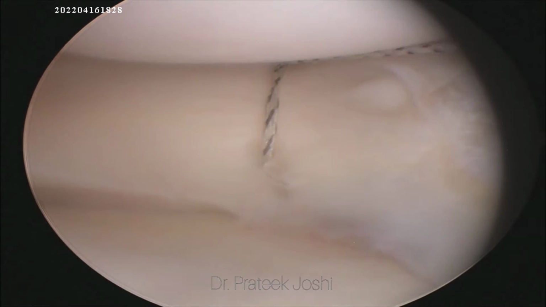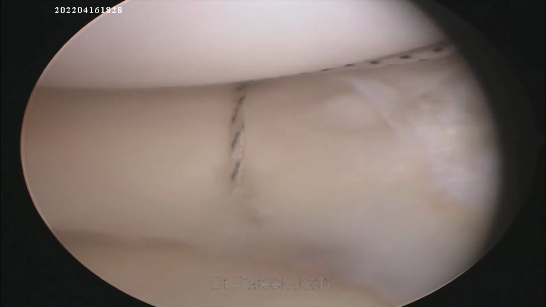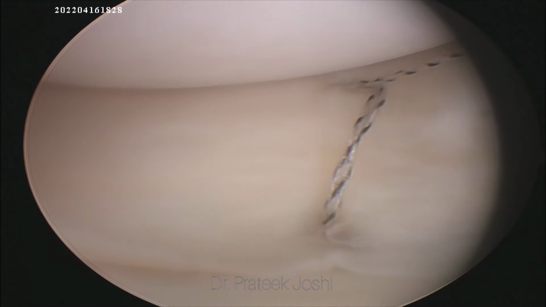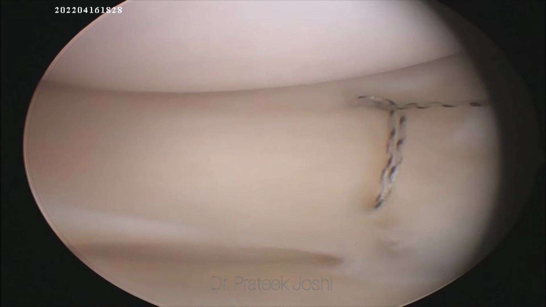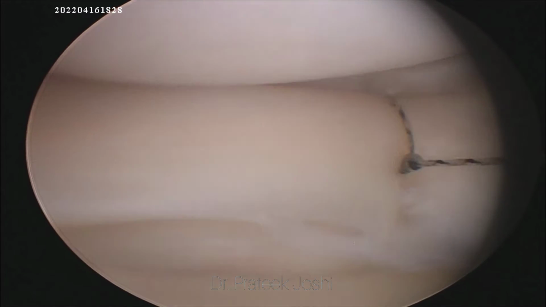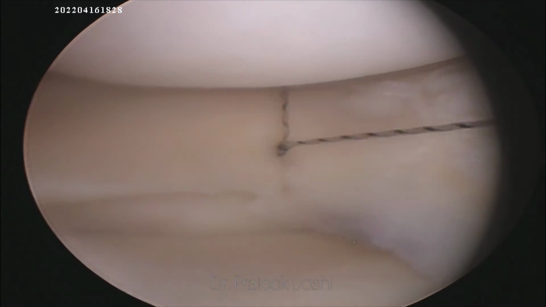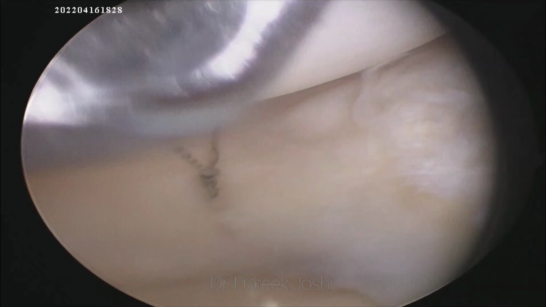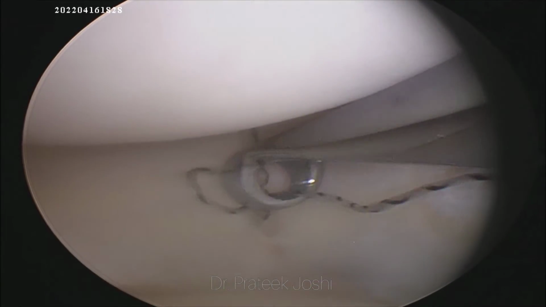So we have deployed the second implant, and now we are going to withdraw the all inside device, and now we are going to gently pull the thread, and this is going to reduce the longitudinal tear. So now we are going to push the knot and cut the knot flush.